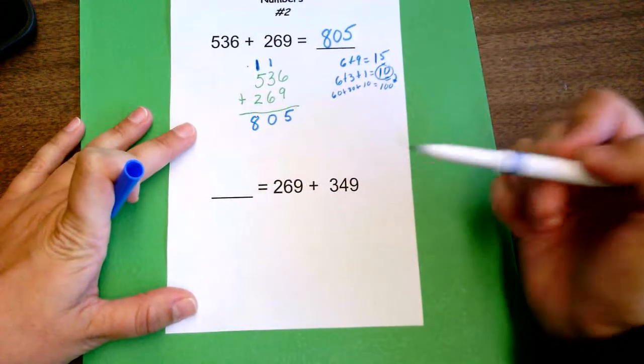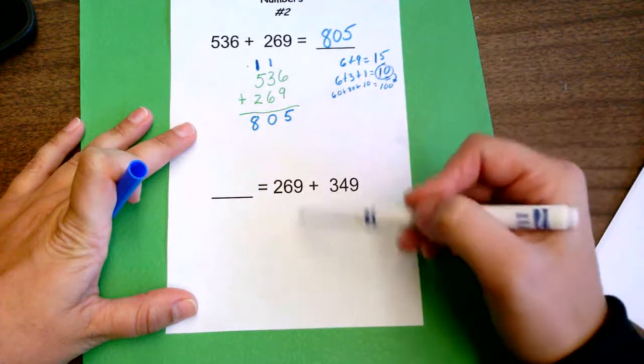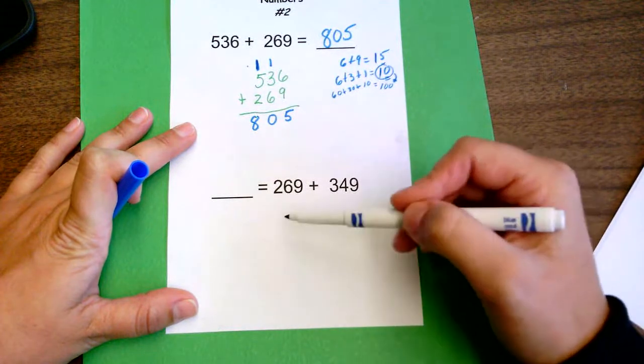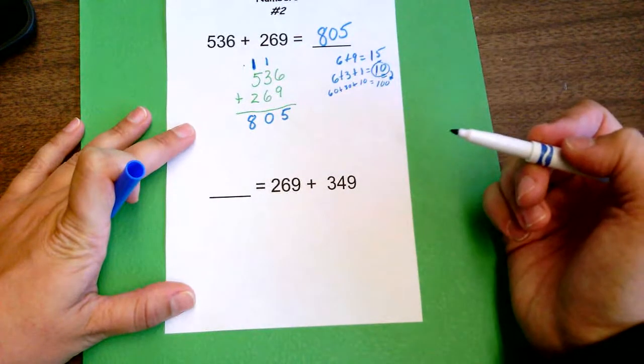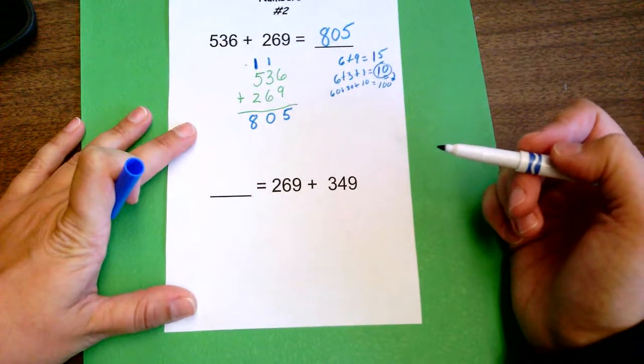At this time, I'm going to ask you to pause the video so that you can stack these numbers, add them on your own, and give it a shot, and then press play to go over it with me. Go ahead and press pause now.